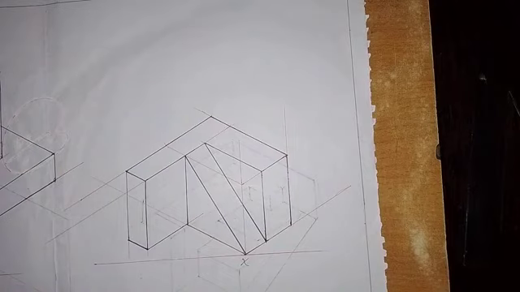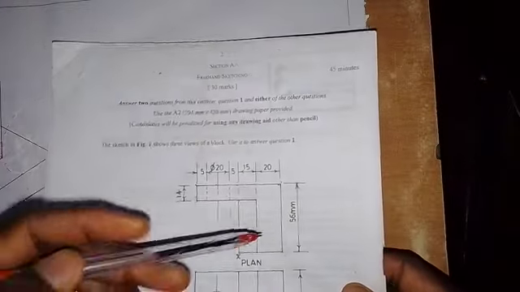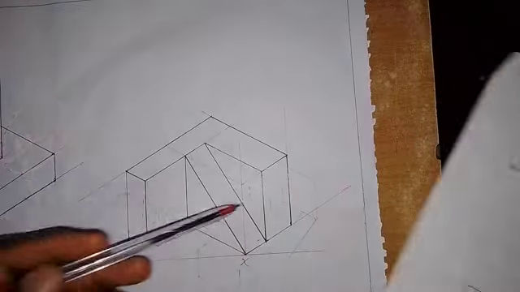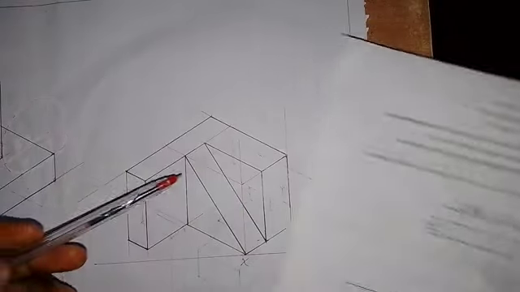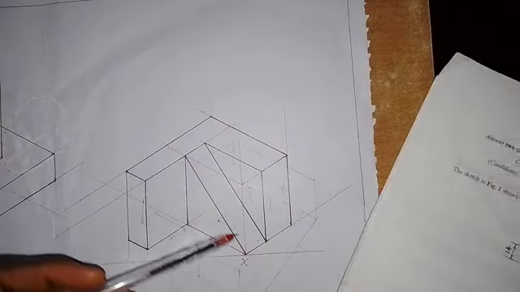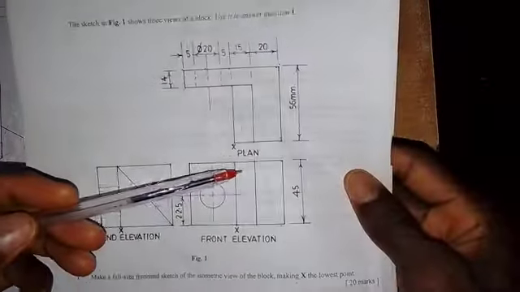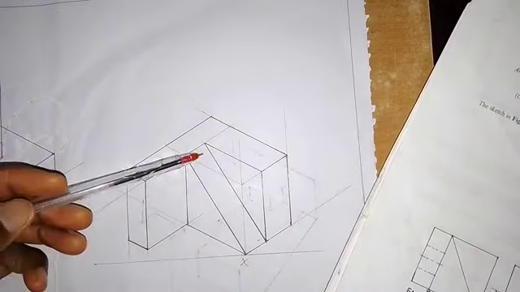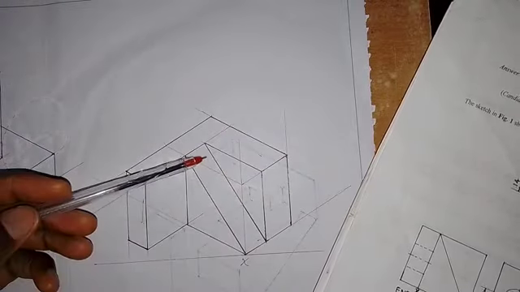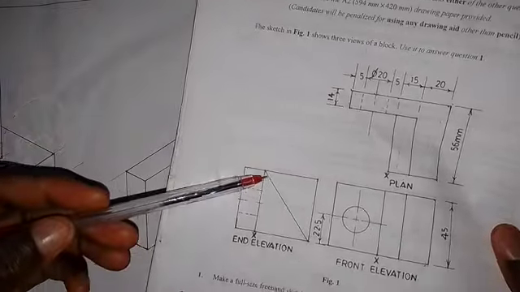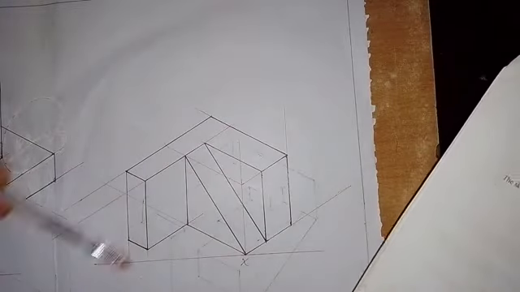If you look at the plan, this L shape that we have here is this one, and this rectangle that we have here, this is it. It will appear as a rectangle in the plan, and also in the front elevation this is the rectangle. We see it as a rectangle in the front elevation, while in the end elevation, this is how we have to see it when I'm looking in this direction.